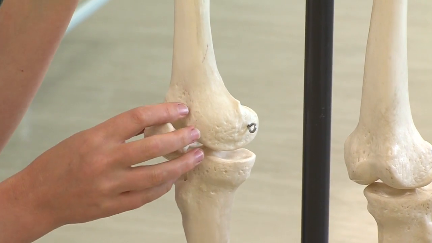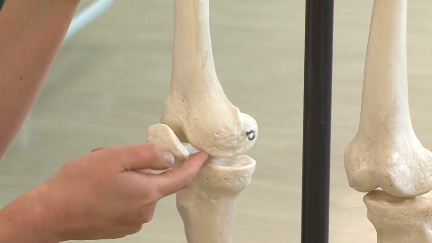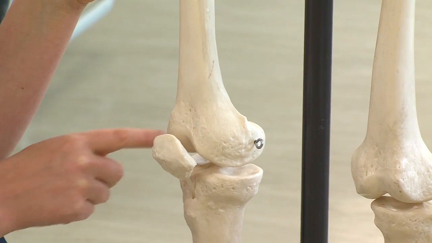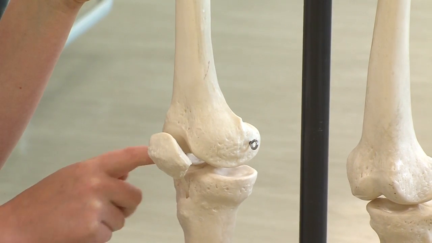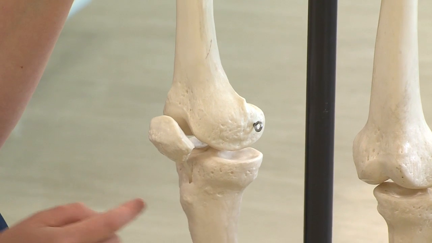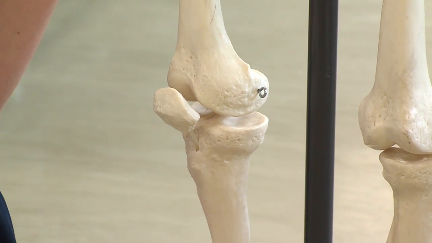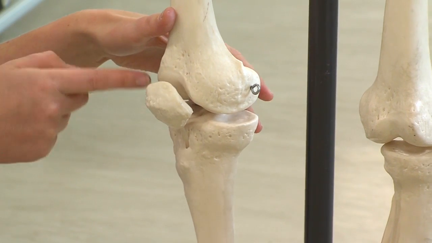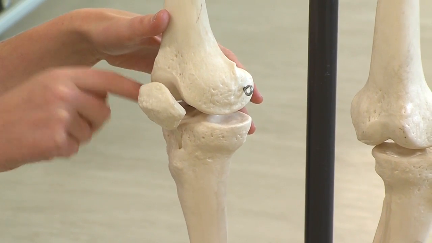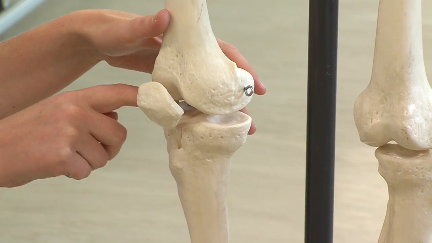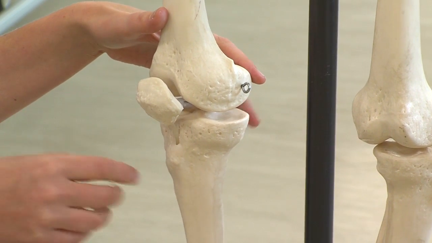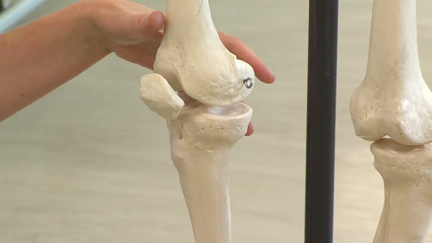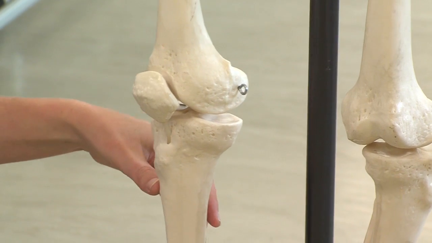And again, what you'll start to notice about different joints is these two condyles together, this one here and this one here, form a convex surface, which then joins with a concave surface on this bone here, which we know as the tibia. So when we're thinking about the knee joint, we've got a convex femur working with a concave tibia. And these joint surfaces here are where the knee joint comes into action.